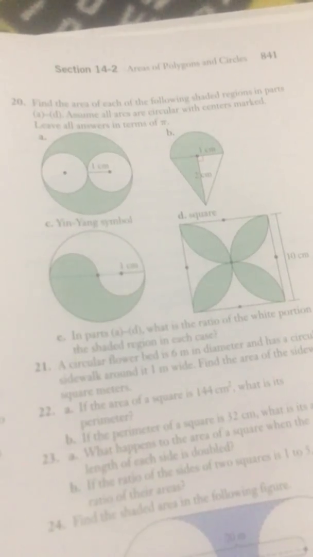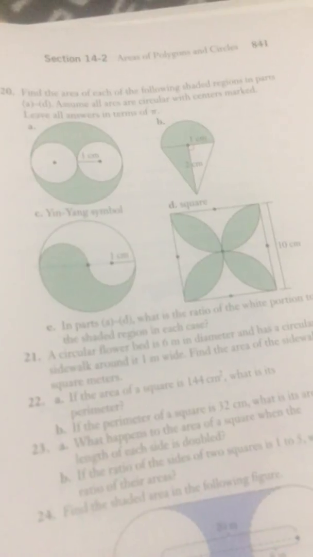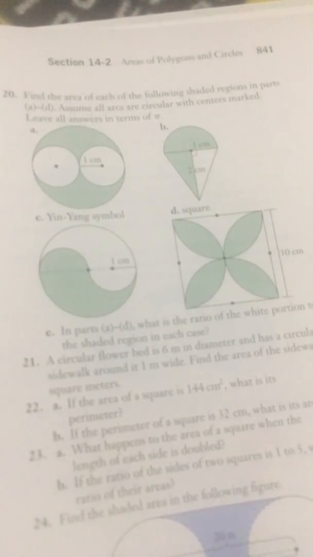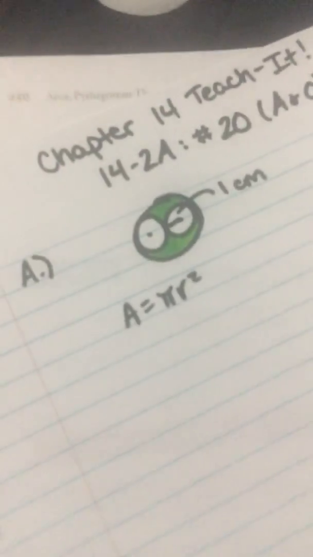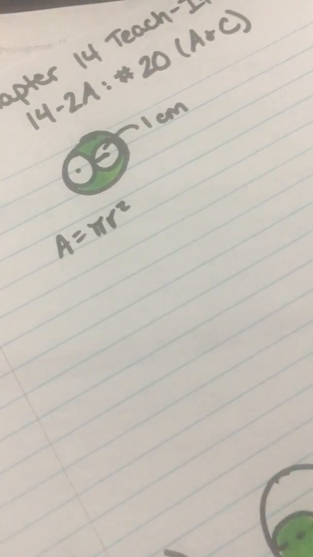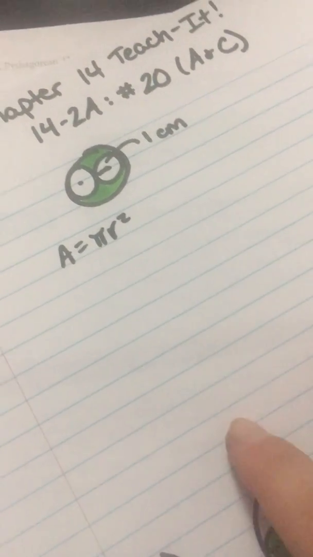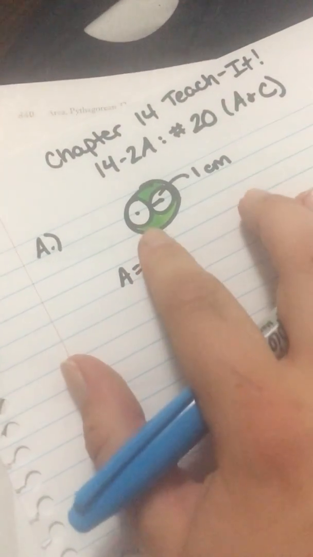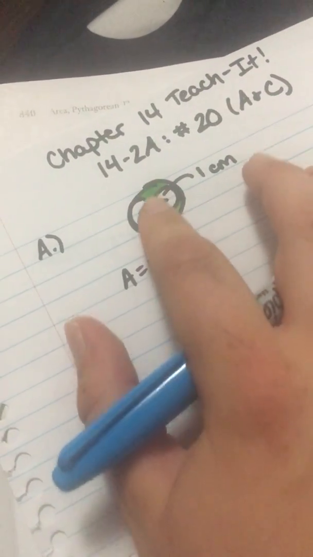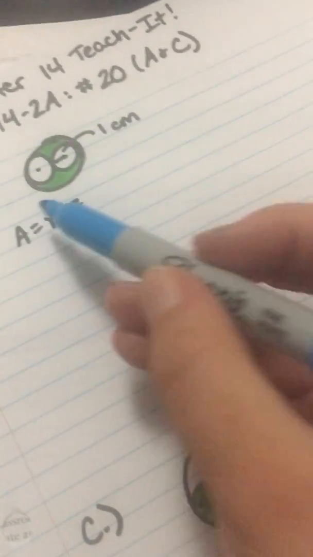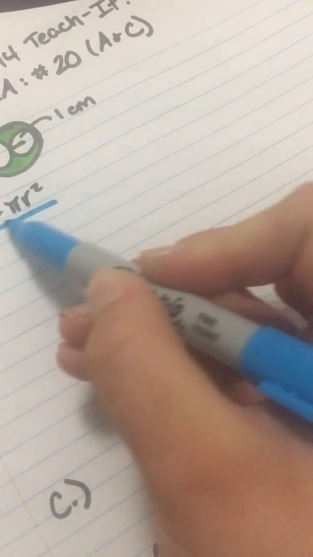It says, find the area of each of the following shaded regions in parts A through D. Assume all arcs are circular with centers marked, and leave all answers in terms of pi. So I drew out a circle over here so we can mark on it, write around it, make sense of it a little bit easier. So we have to find the area of just the shaded region for part A.